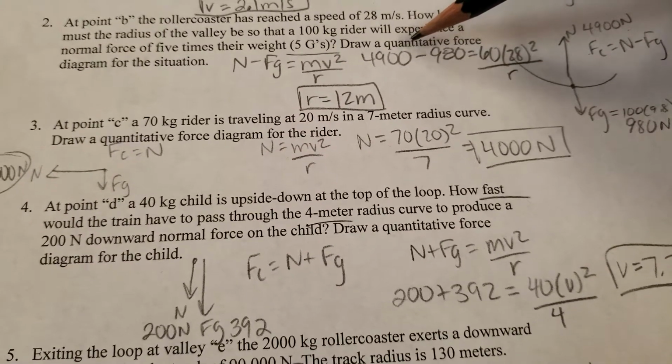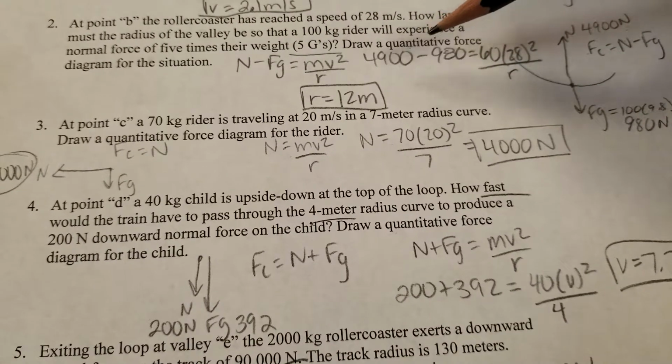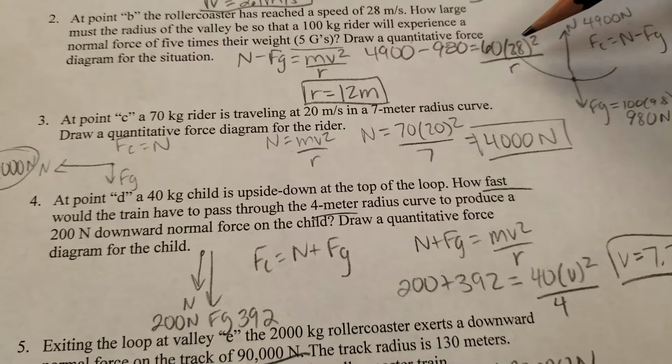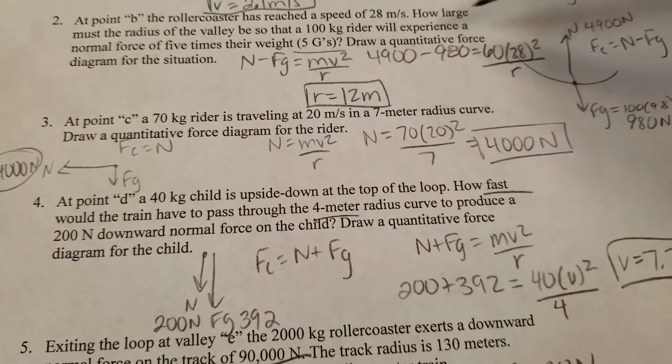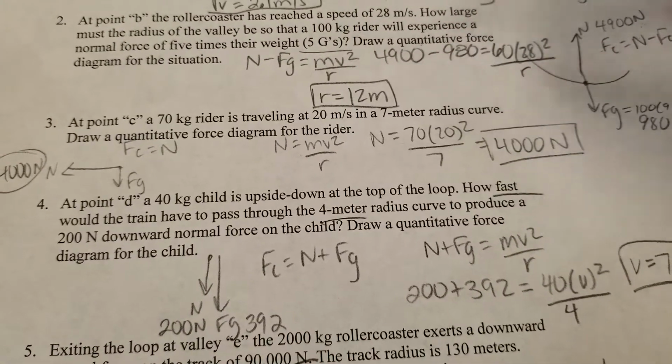So then we have the normal force minus the force of gravity equals mv squared over r. Do this algebra, and you'll get a radius of 12 meters.